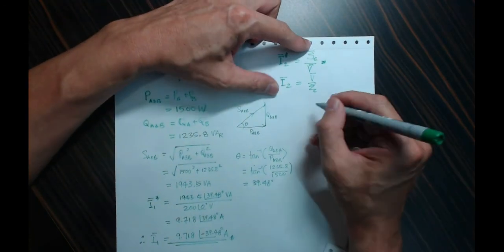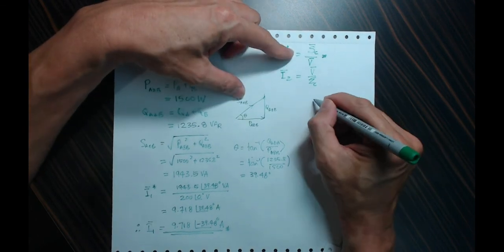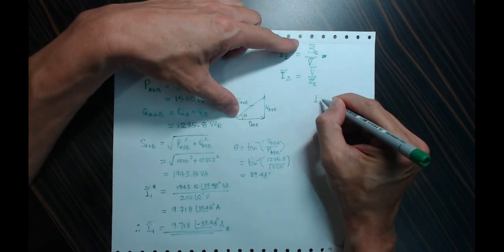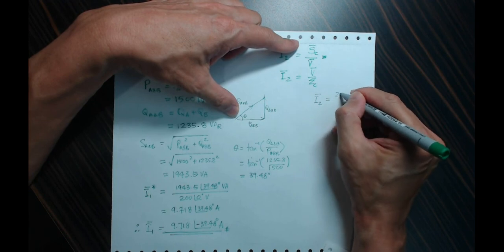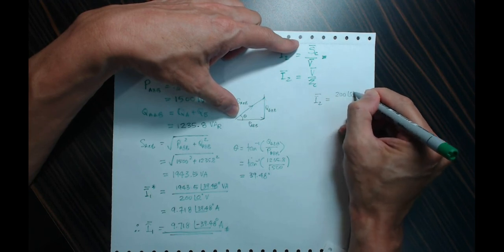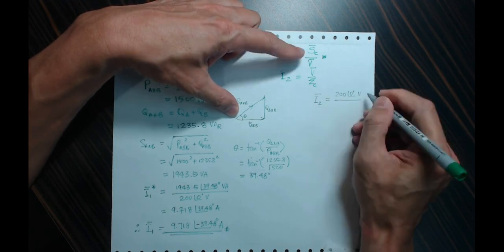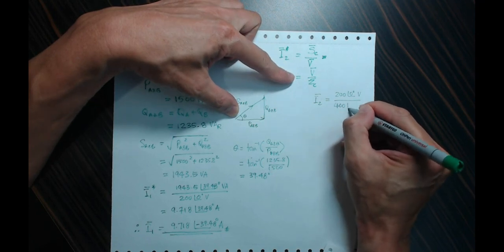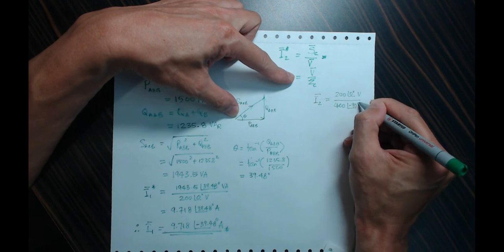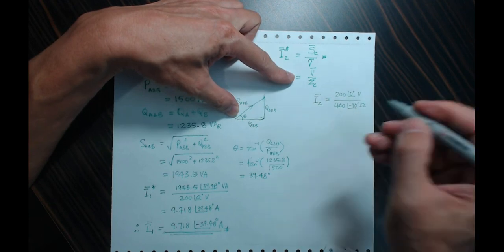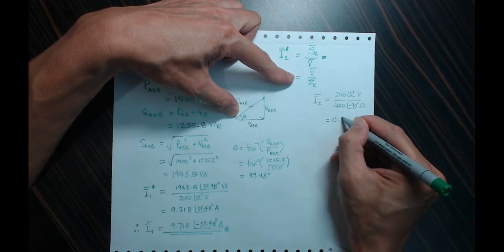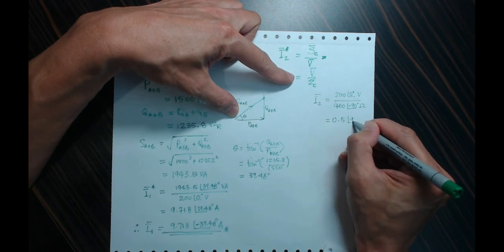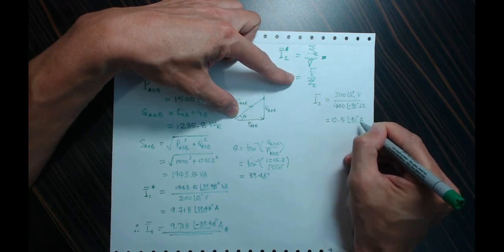And I2 I can just calculate from here. I2 is just 200 angle 0 degrees volt divided by the impedance, which is 400 angle minus 90 degrees ohms. That gives me 0.5 at an angle of 90 degrees ampere.